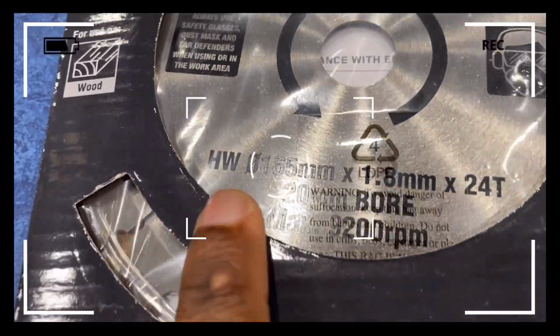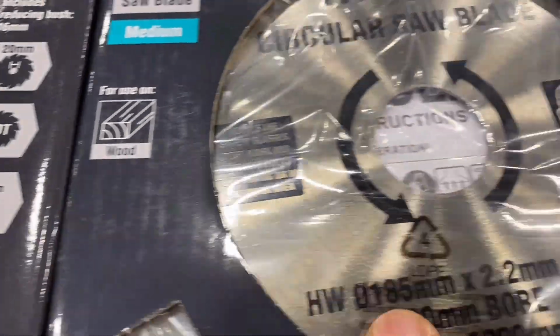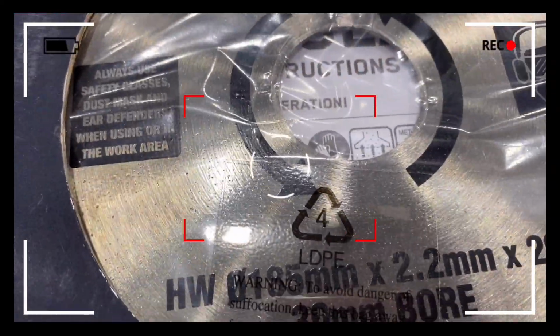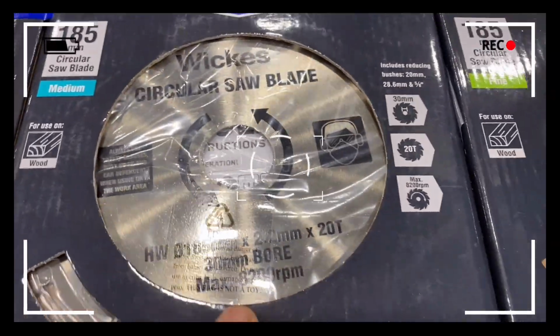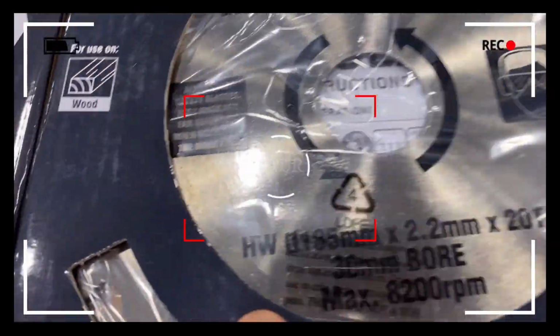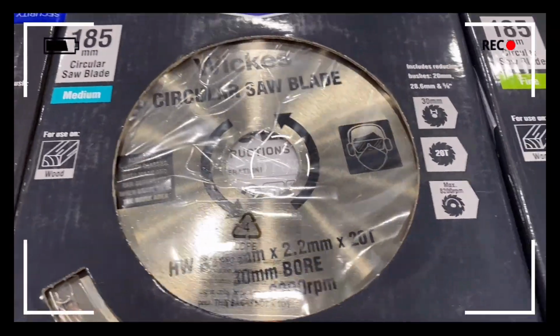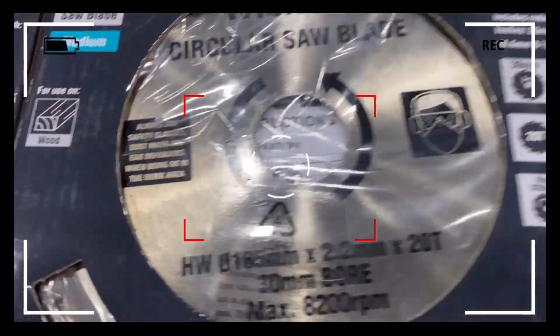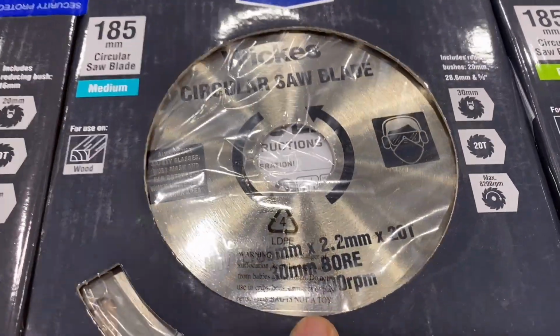The next blade has got a slightly larger rim at 185mm or 7.25 inches in comparison to blade 1 and blade 2. It's got a kerf of 2.2mm, 20 teeth and a 30mm bore with an 8200 RPM. 20 teeth denotes a ripping blade, and fast cut. I wouldn't be using this for medium ripping and cross cutting, but solely as a dedicated ripping blade. It's pretty much up to you.